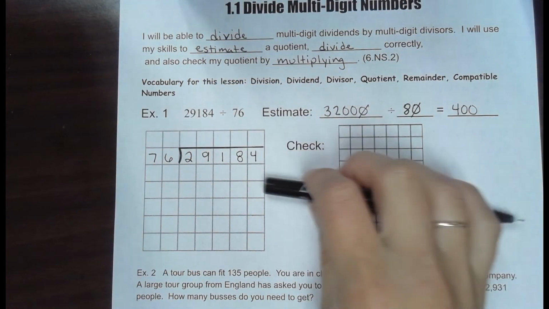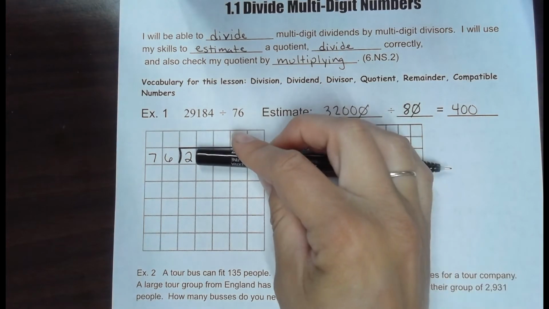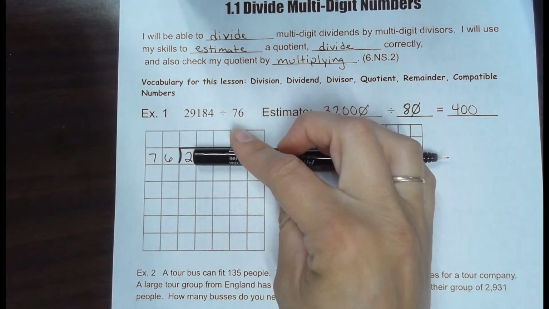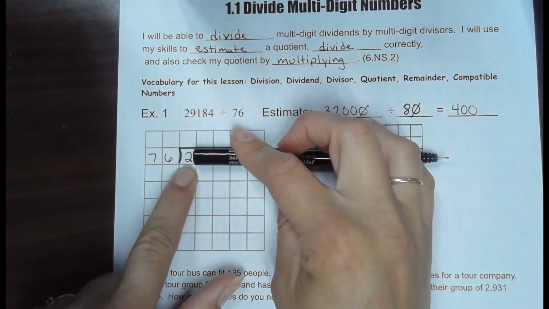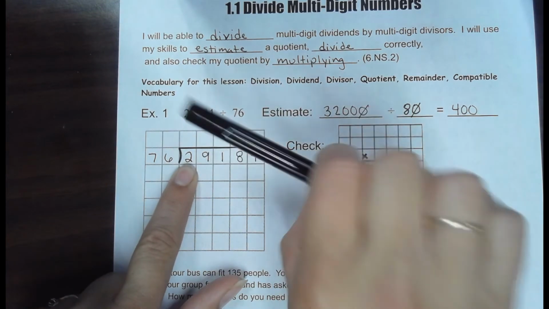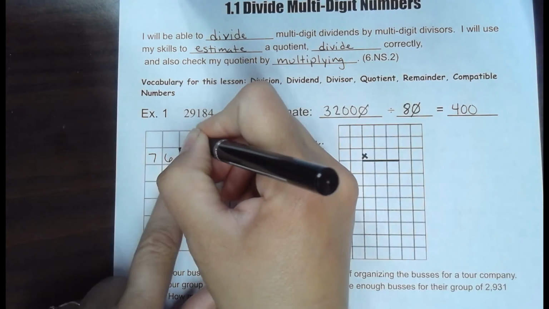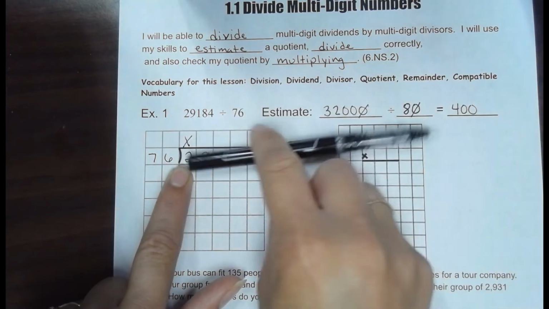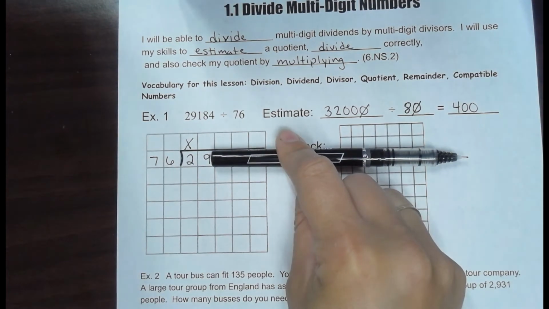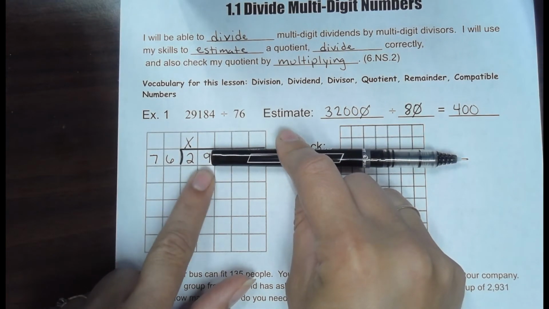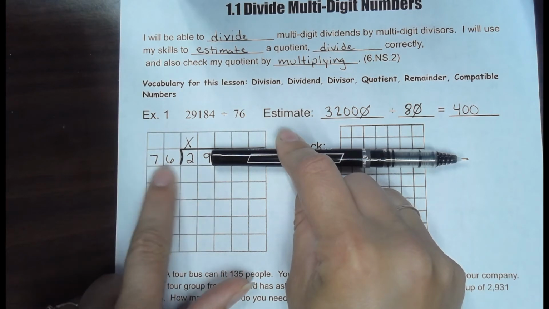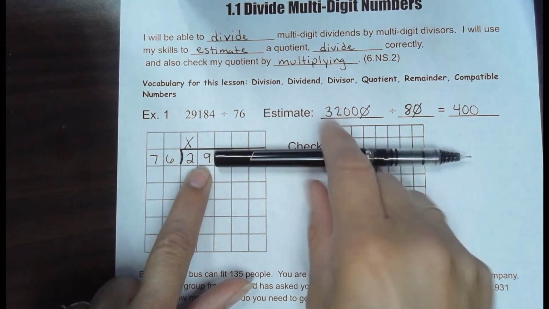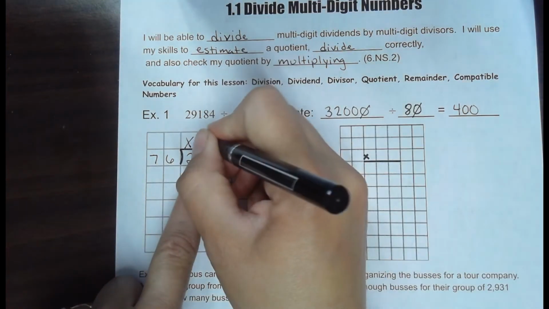All right, so we first need to look at place value. What I like to do is start by only looking at that first place value and making a decision. Can I pull 76 out of 2? I cannot. So I can either write a 0, because 76 goes into 2 0 times, or I can write an X, just saying I can't go into it yet. So now I'm going to go to the next place value. I couldn't go into the ten thousands place, but maybe I can go into the thousands place. Well, can 76 squeeze out of 29? Nope, 76 is still too big, so that means I'm going to the next place value.